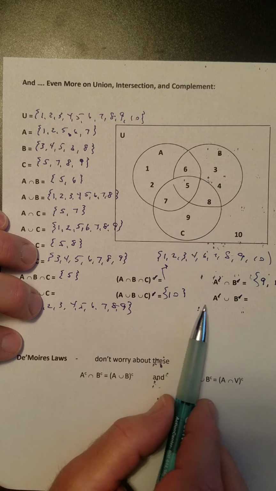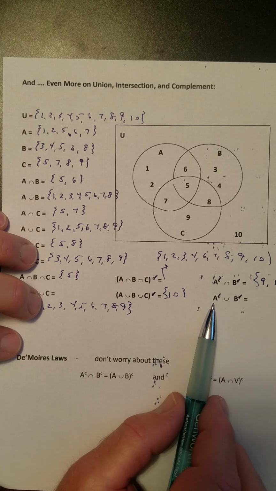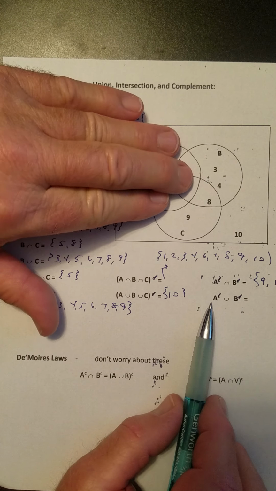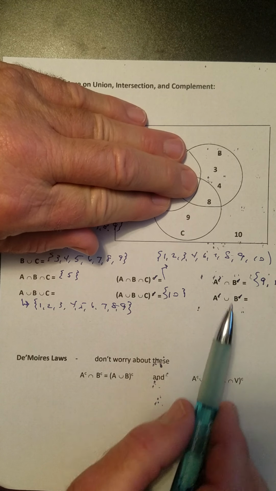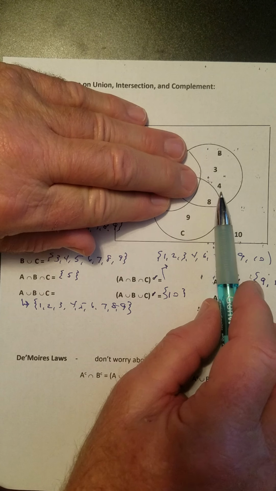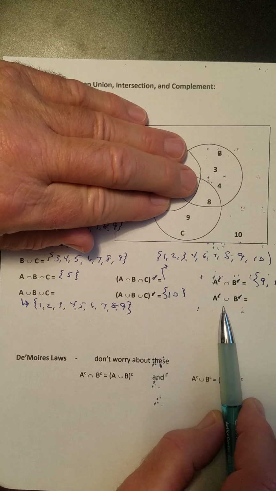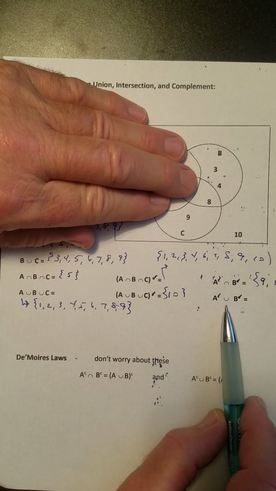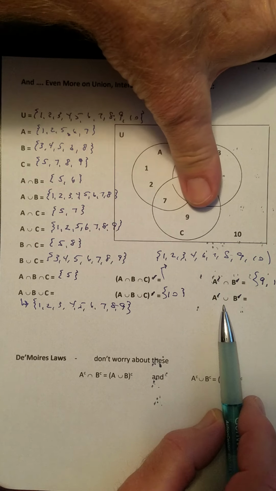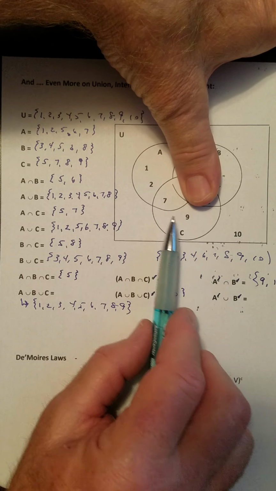Now, this one's a little tricky. This one says not in A. Okay, I'm covering up A. So not in A is 3, 4, 8, 9, 10. Or, union means or, not in B. So I'm going to cover up those guys. 1, 2, 7, 9, and 10.